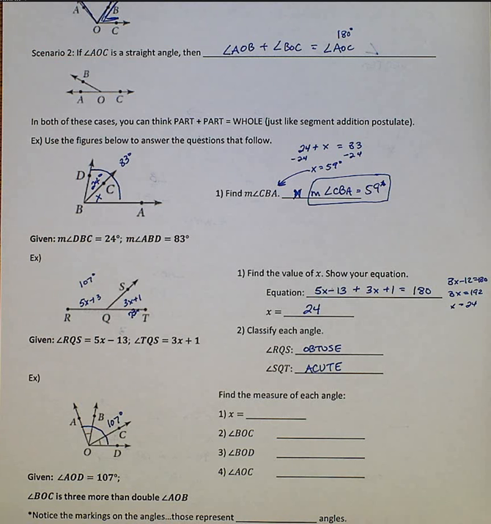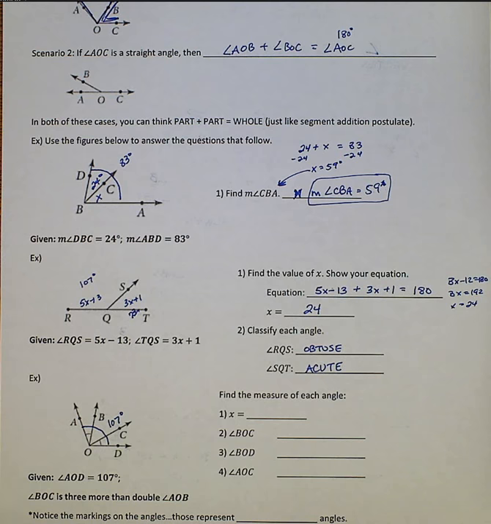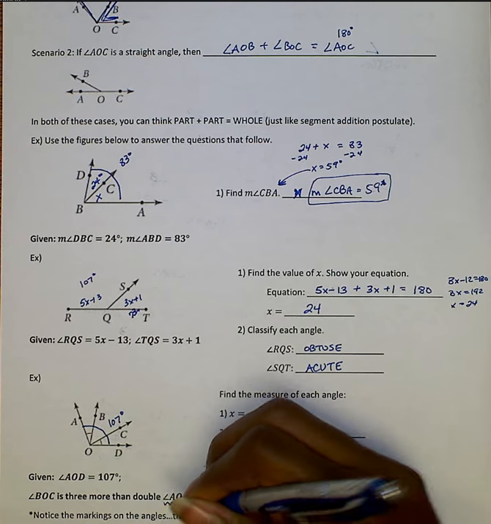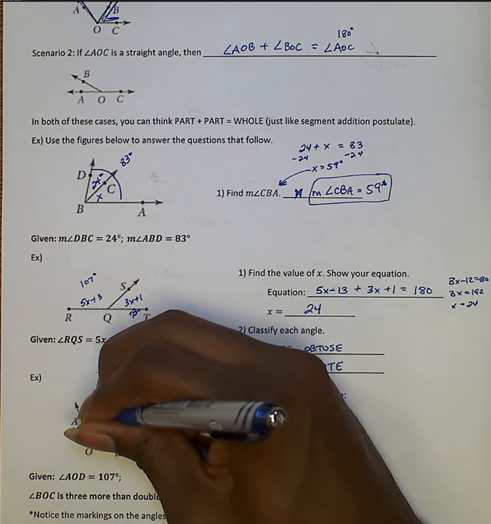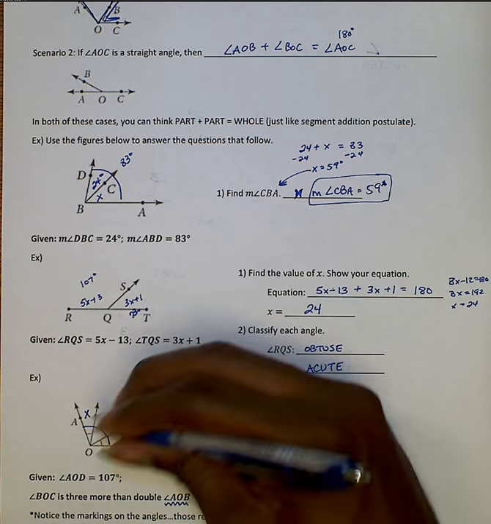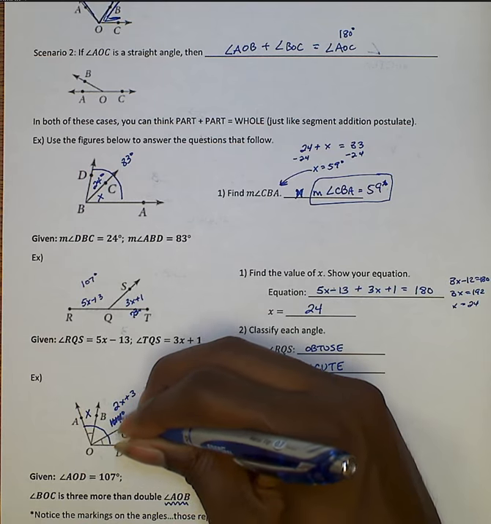They tell us that BOC is 3 more than double AOB. So we're going to have to do a little bit of algebra really to make this work. I know that we're comparing everything to AOB. So I'm just going to call AOB x. They tell us that BOC is 3 more than double. So 3 more than double, that's 2x plus 3. I'm going to move this 107 out of the way because it confused me how it is.